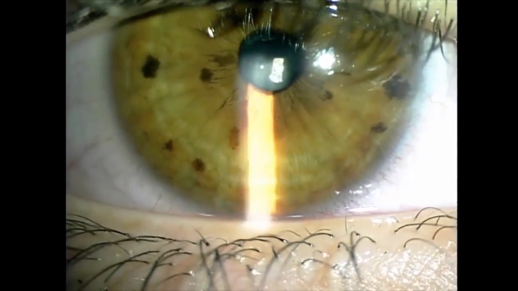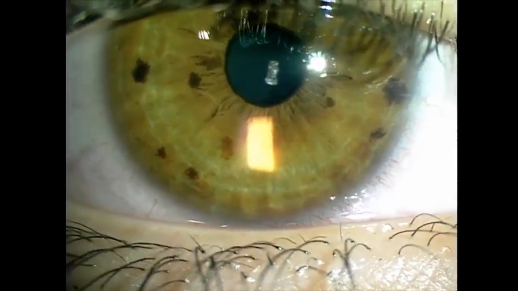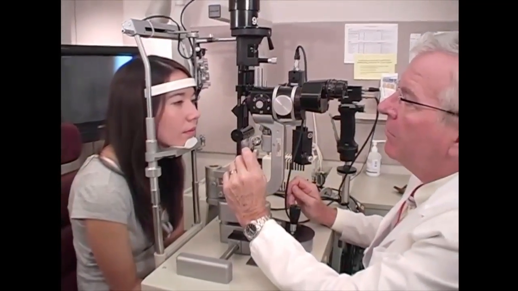So I want a dark room and a short beam of light, because as light floods the pupil, it opens the angle. And you can see that in this gonio video. Quite a narrow angle, but as I open the light up and shine it into the pupil, it causes the angle to open. So a short beam of light, dark room. I'm not flooding the eye with light, because that's going to change the anatomy.